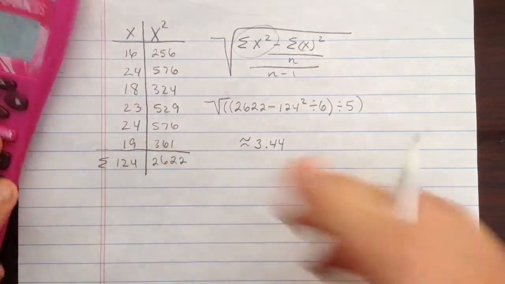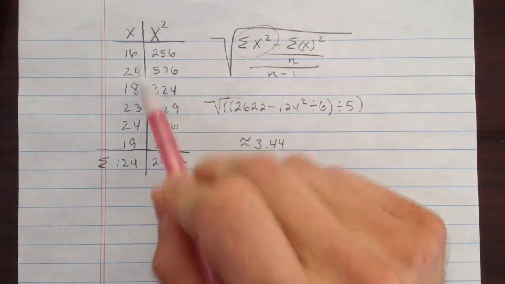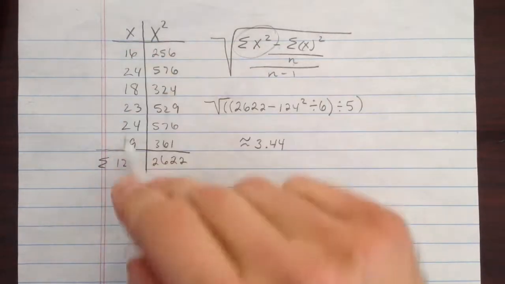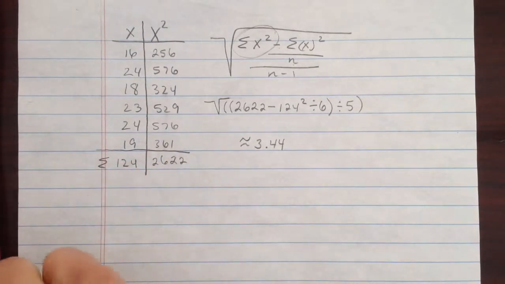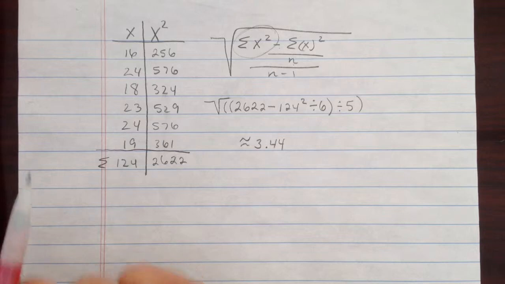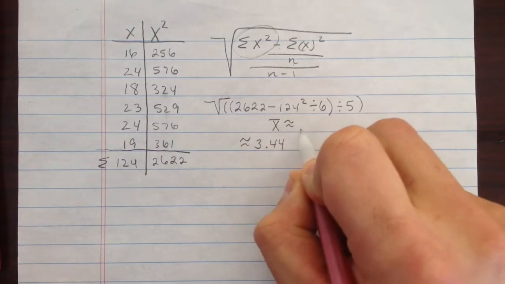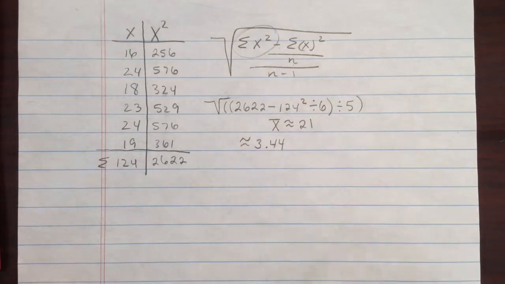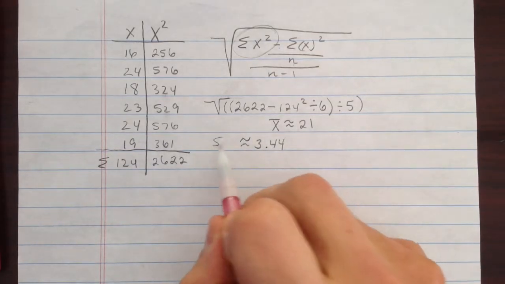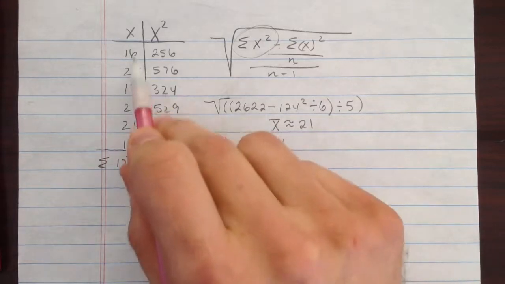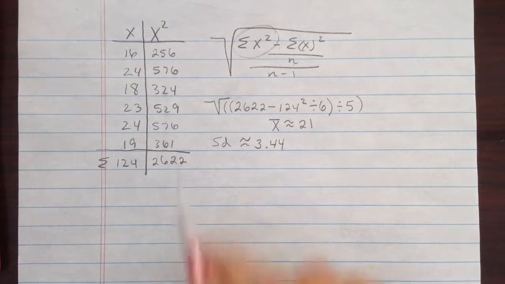Remember what this is actually saying. This is saying now that on average, each of these numbers is about 3.44 away from the mean. If you calculate the mean, you could find out by dividing 124, the number right here, 124 divided by 6 would give you the mean. The mean x bar is approximately 21. So this standard deviation here is telling us that each of these numbers is approximately 3.44 away from 21. That's what it's saying.